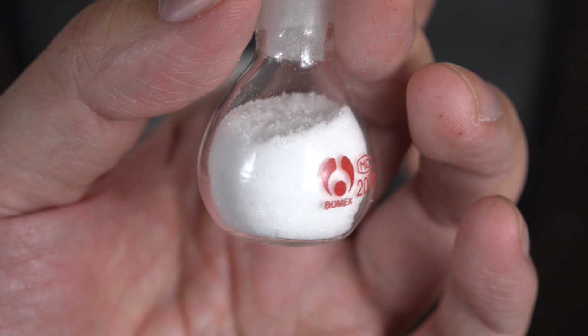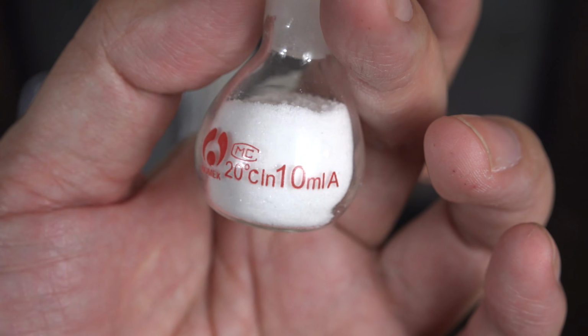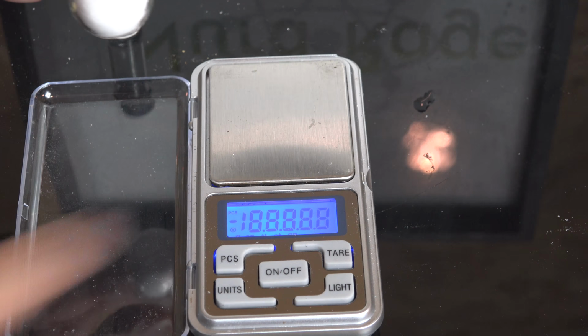Greetings, fellow nerds. Quick question. How do you measure the solid density of a powder? Not the bulk density that includes all the gaps between the grains, but the density of just the solid as if it were one large crystal.